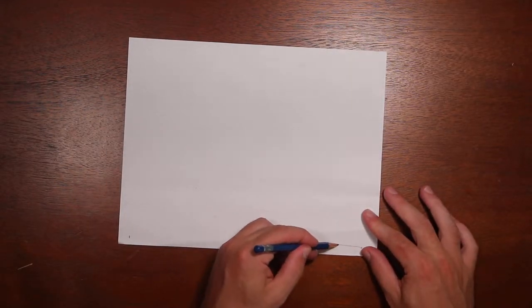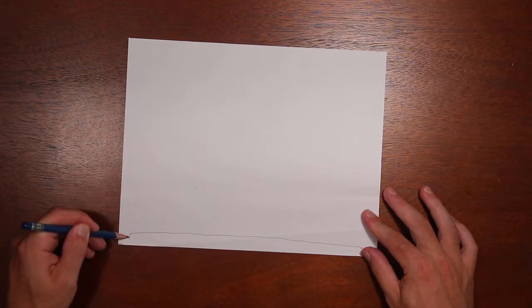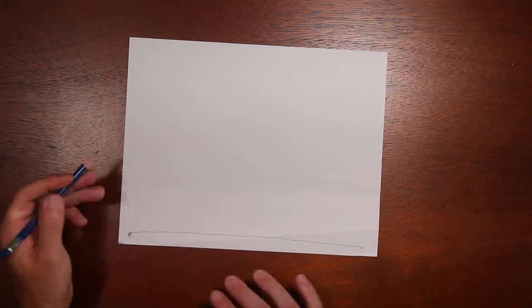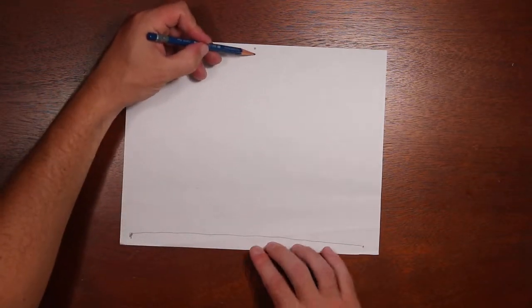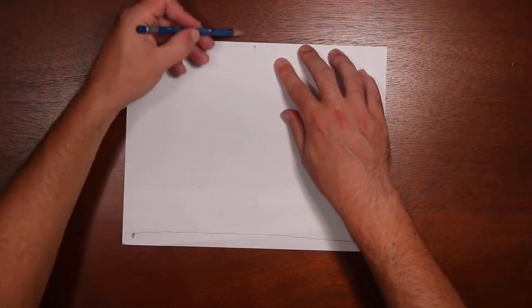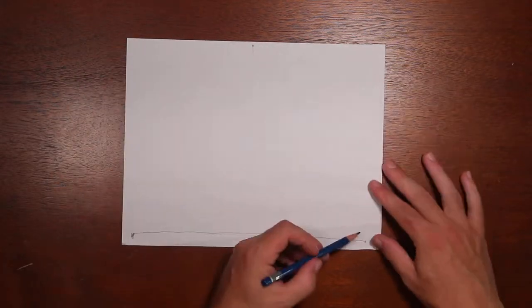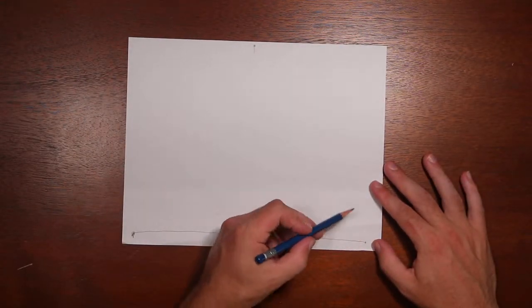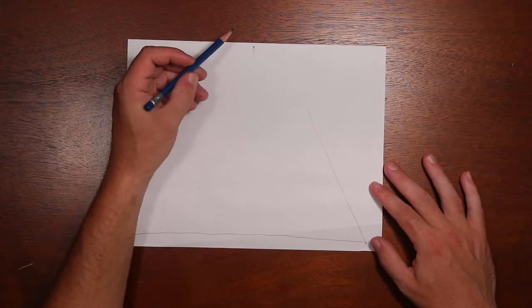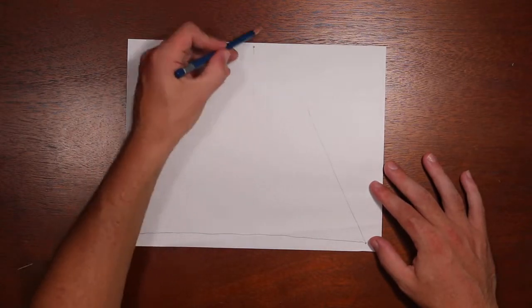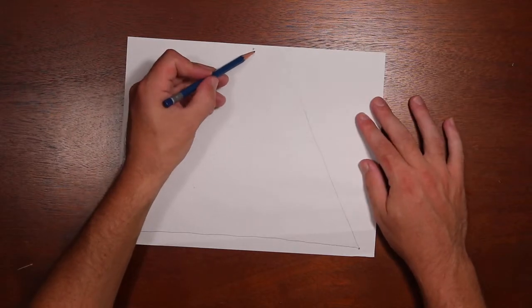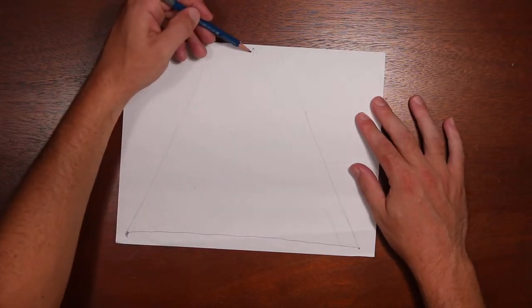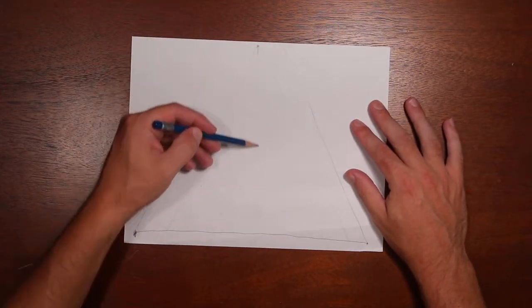But just for the fact of showing it, our vanishing points are going to be here. So now you have this and this. So we're going to go ahead and just, once again, they're not crossing that. That's not crossing that.